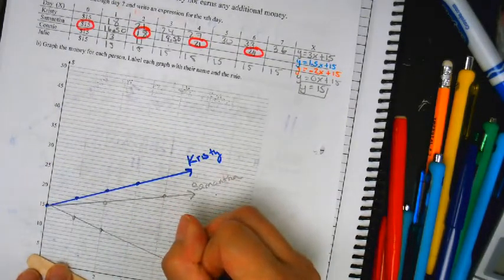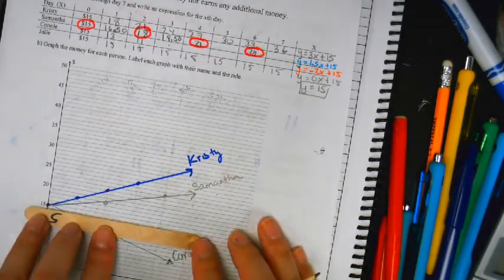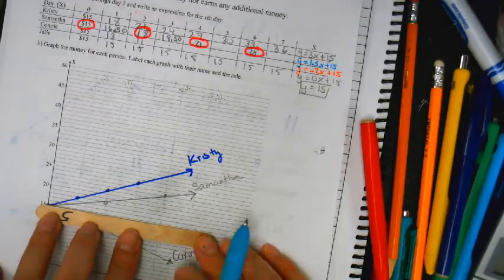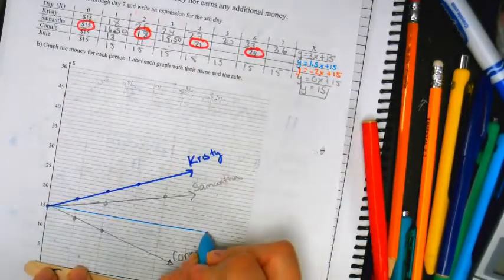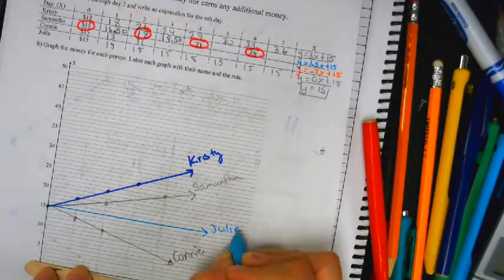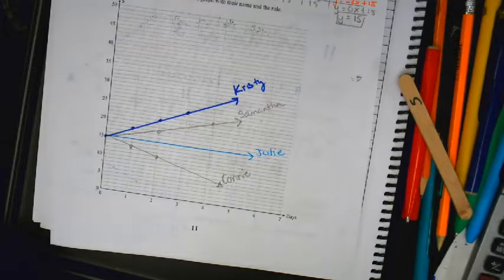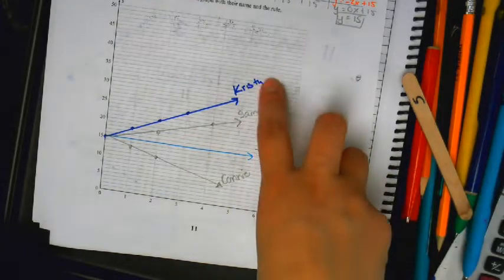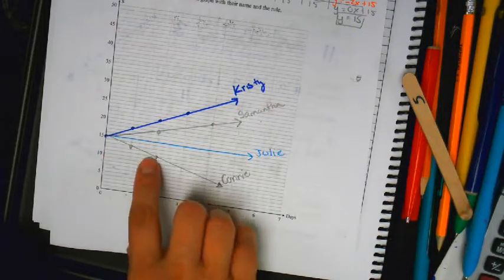Poor Connie. And then Julie. So that's how your 4 lines should end up looking. 2 with a positive rate of change, 1 with no rate of change, a horizontal line, and 1 with a negative rate of change.